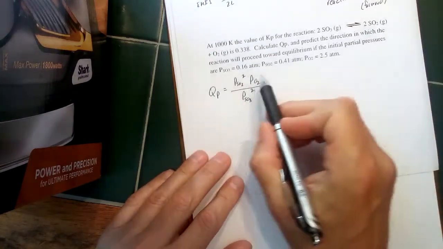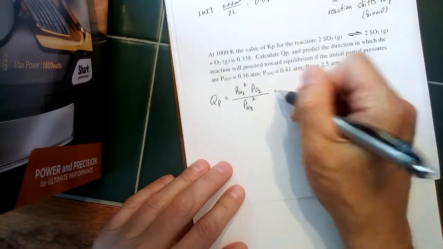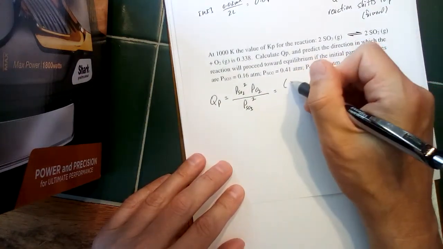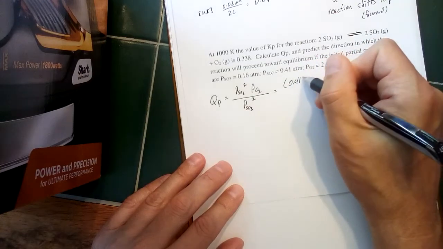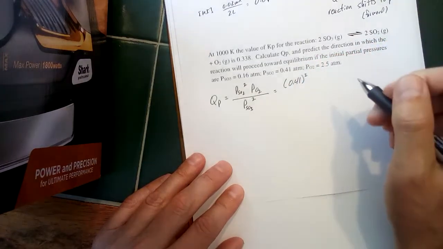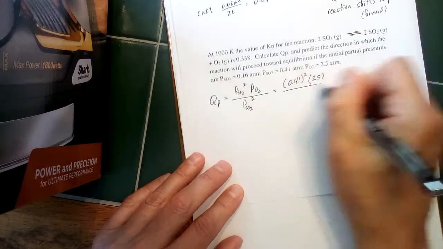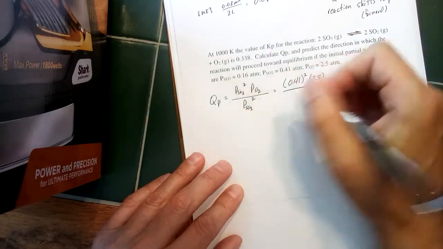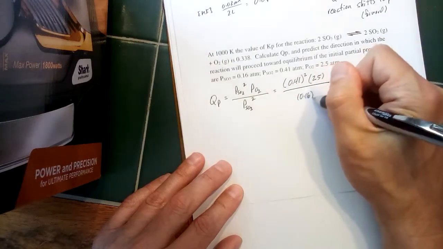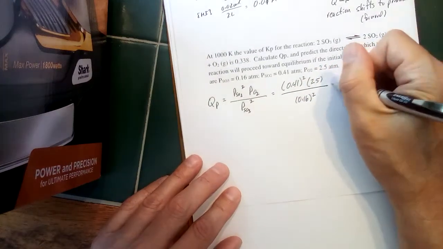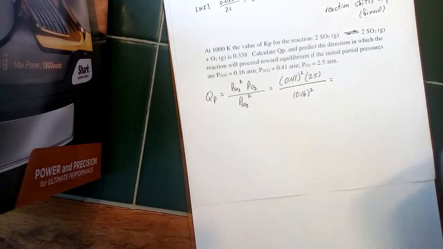So I've got those partial pressures already, so I can plug them in. So 0.41 atmospheres for SO2, that's going to be squared. O2 is 2.5 atmospheres, and then SO3 is 0.16 atmospheres, and that's going to be squared. And I just need to punch all of this in.